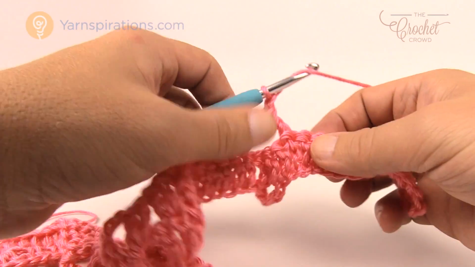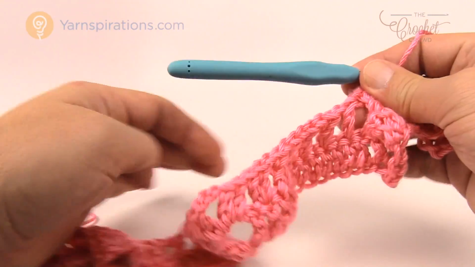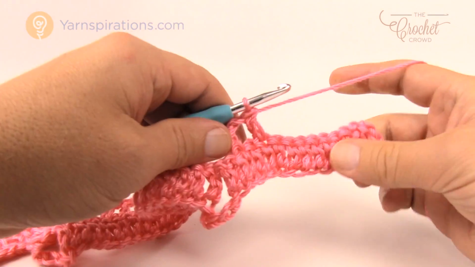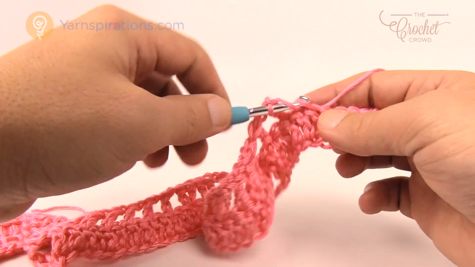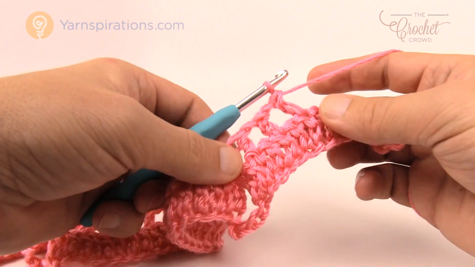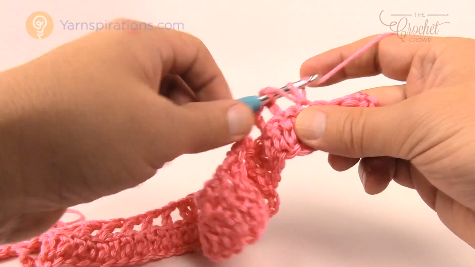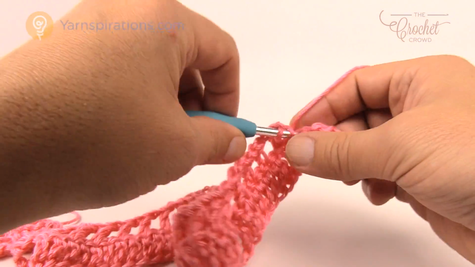So chain 1, skip 1, and double crochet in the next, and I need that. So you're gonna go up and down in that same motion all the way across, and then you're gonna come to the very end like I am, and you're just gonna work your way up just like it's a normal going up, but it's just gonna change slowly at the top. So just continuing to skip 1, chain 1, and double crochet to get your 5 that stand alone. I got 1 more to go.